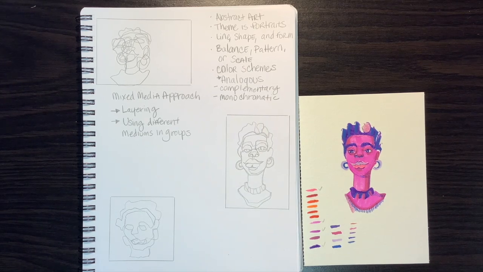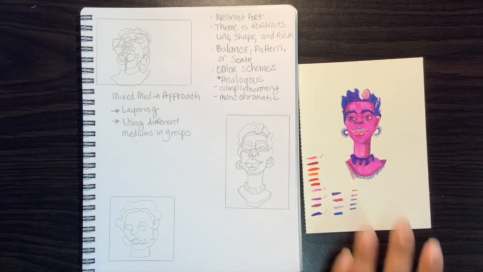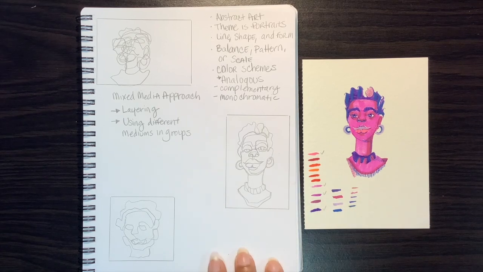I don't think it's 100% on the abstract side. I could play with it a little bit more, but I don't know how far I'm going to be able to push it under the circumstances that this is just a demo. But this gives you an idea of what my students are doing when it comes to day 1 of their project.